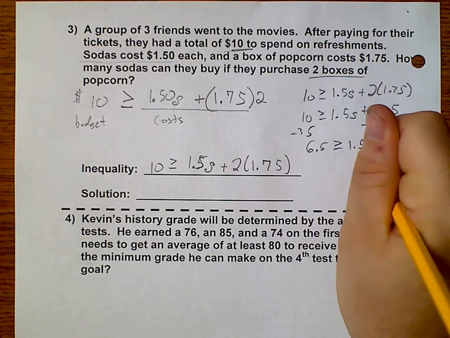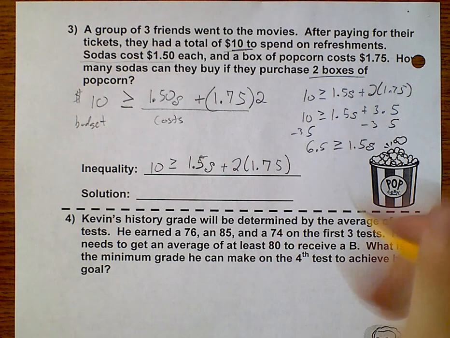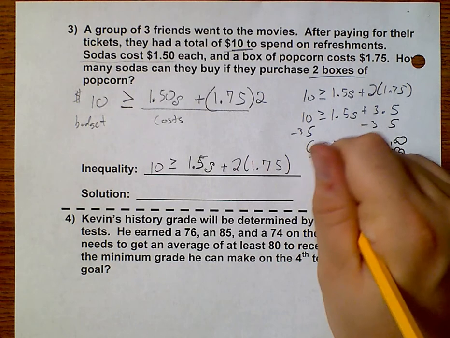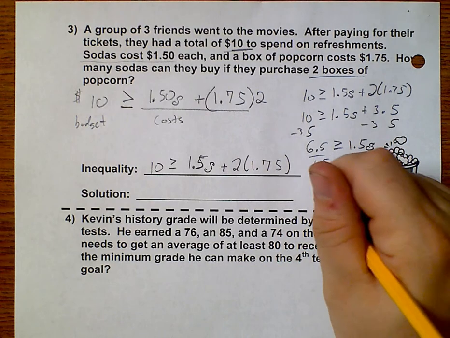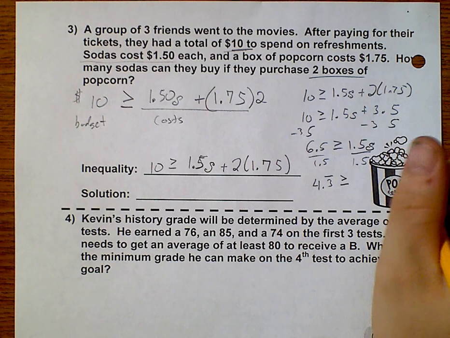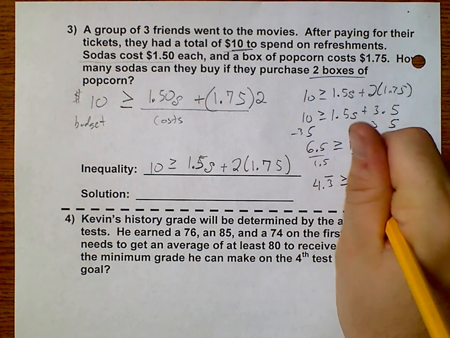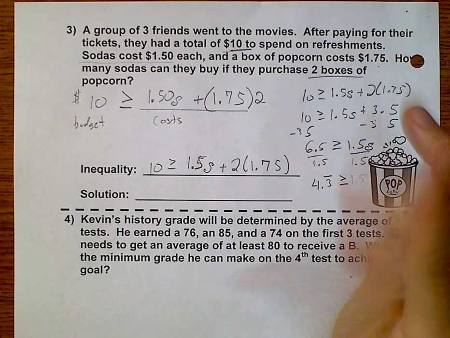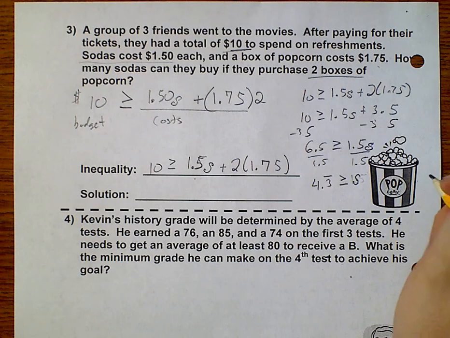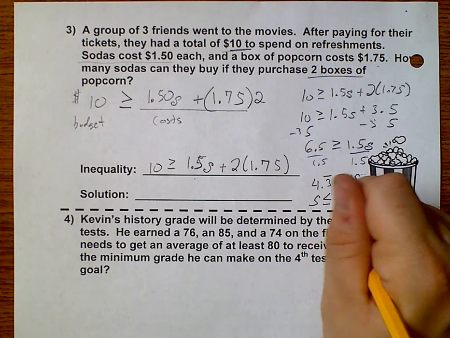at $1.50 a soda. So we divide that by 1.5, and we get 4.3 repeating must be greater than or equal to s. So that means that our sodas have to be less than or equal to 4.3.